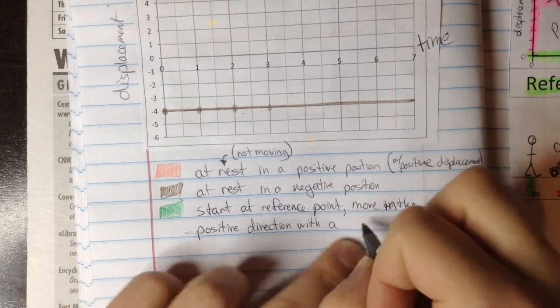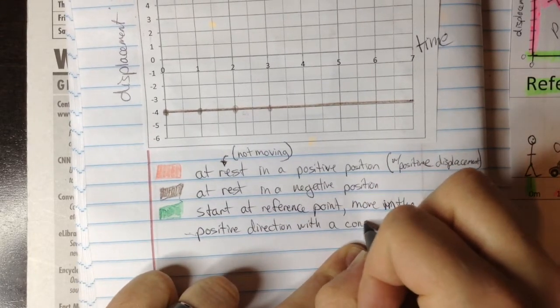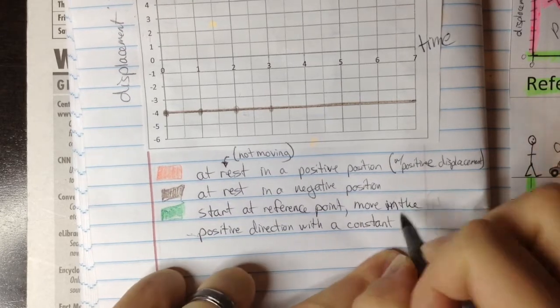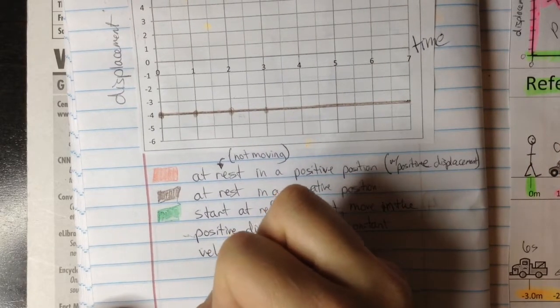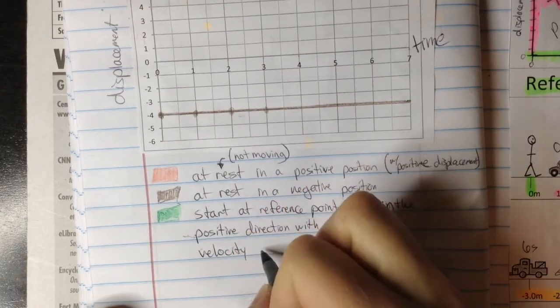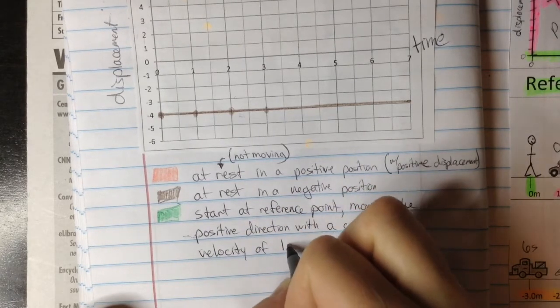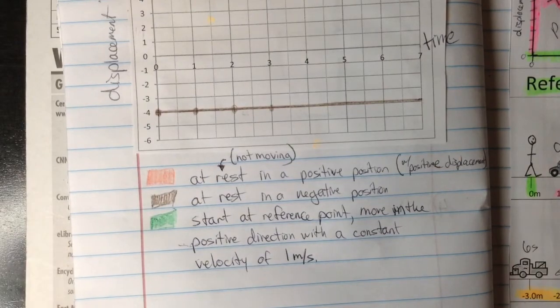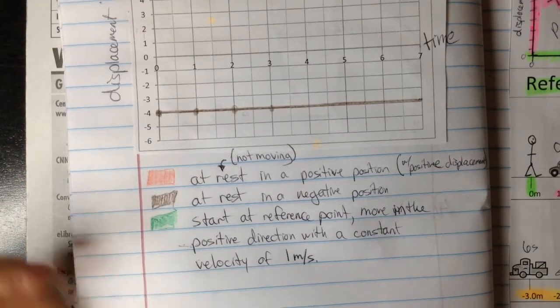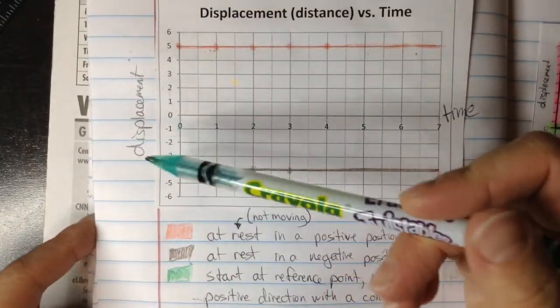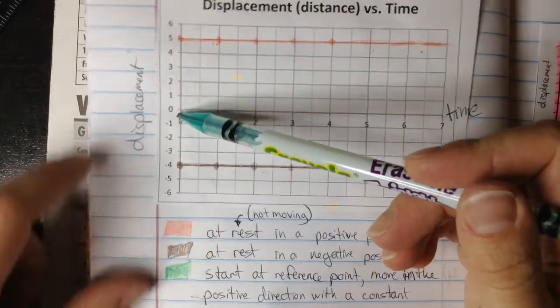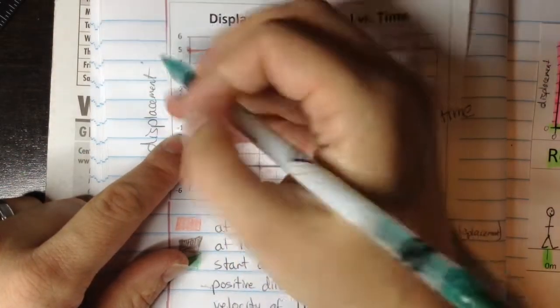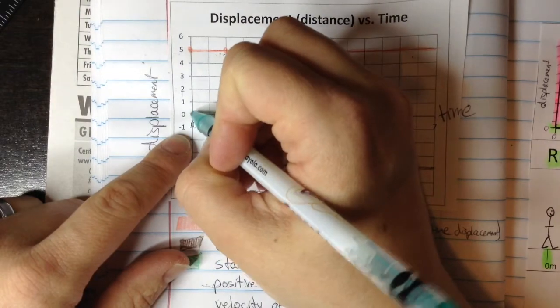With a constant velocity, which means that velocity doesn't change. And we're going to give it a speed of 1 meter per second. So constant velocity of 1 meter per second. Okay? So if I'm going to start at the reference point, the displacement 0, right here, where the two axes intersect. So we're going to start right there.